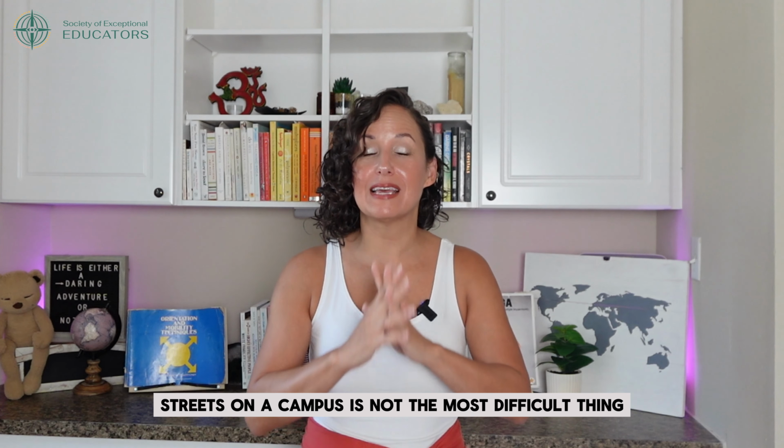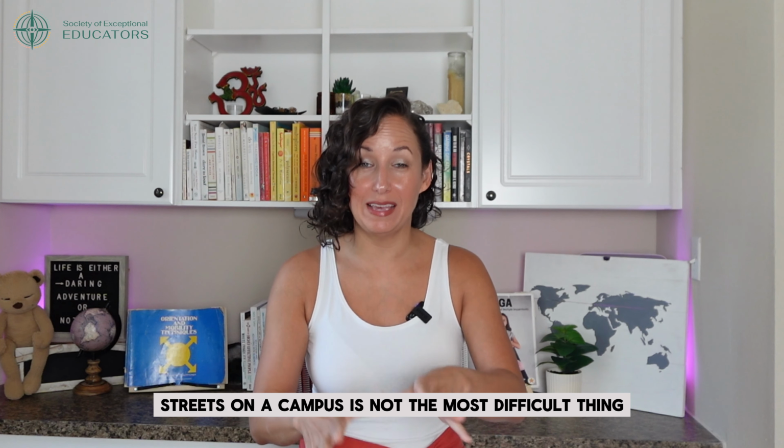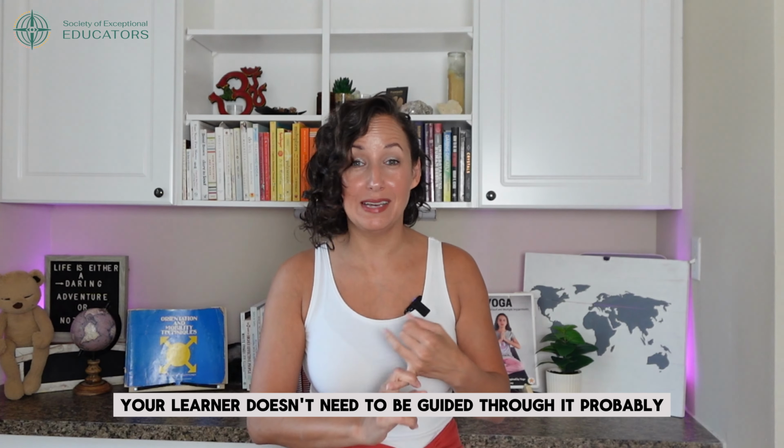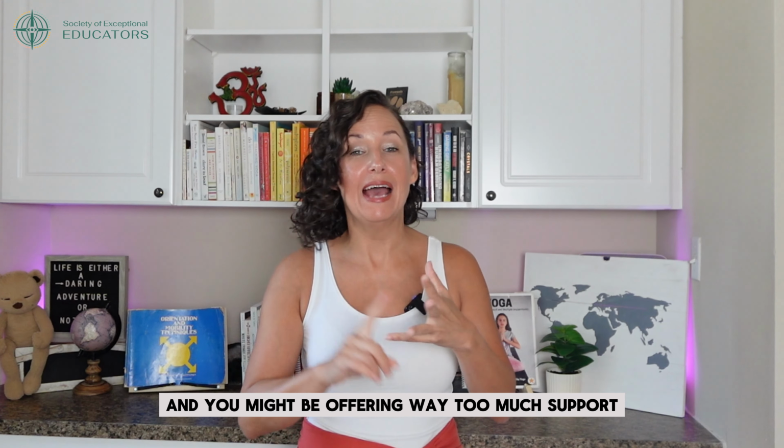As you can see, crossing streets on a campus is not the most difficult thing. Your learner doesn't need to be guided through it, probably, and you might be offering way too much support.